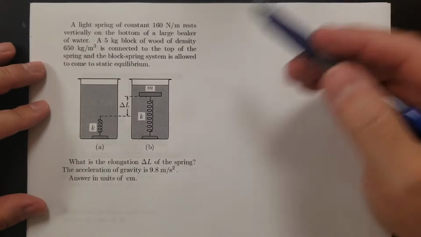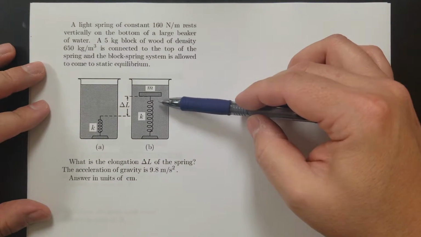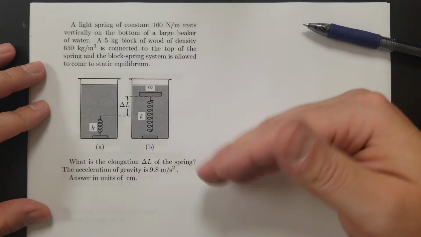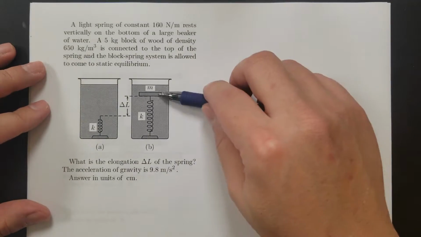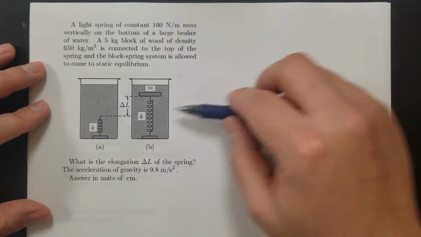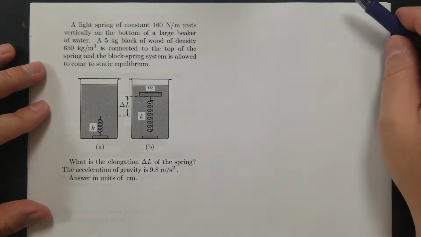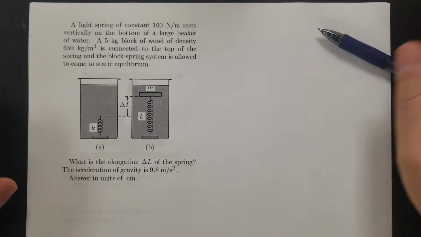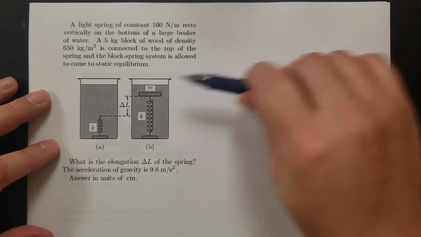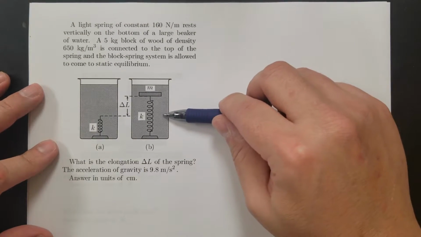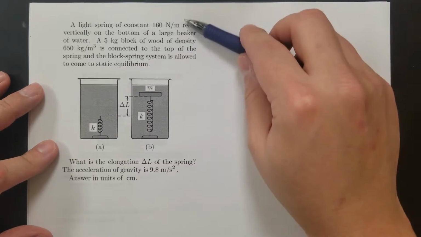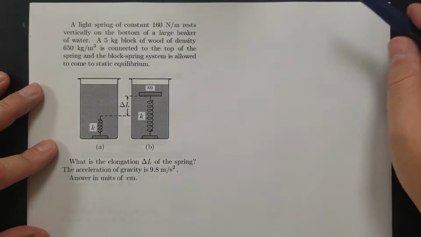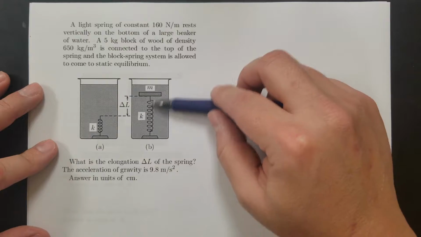Okay, so in this problem, I have a mass that is being held under some water by a spring, and the spring is stretching, and we're trying to figure out how much the spring is stretching from here to here. This is like if you've ever been in a pool and you push a ball or something under the water and then it shoots back up. This thing is less dense than the water, so it's trying to shoot out of the water, and it's being held back by a spring.